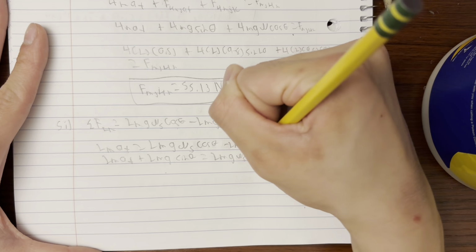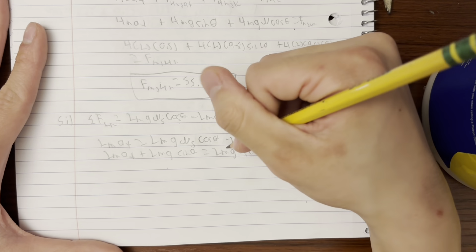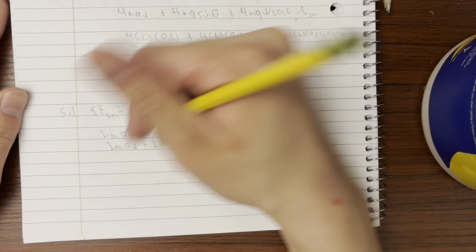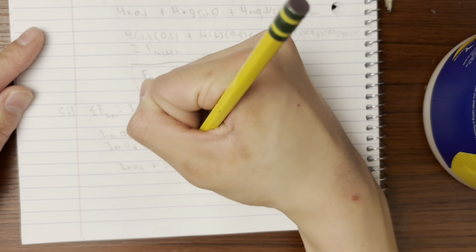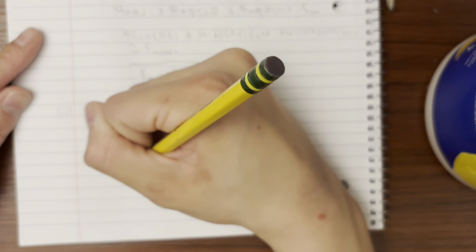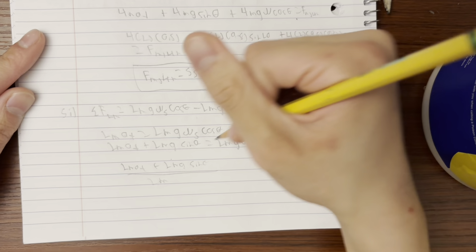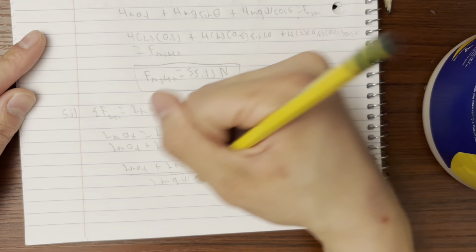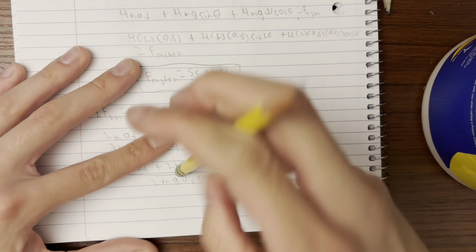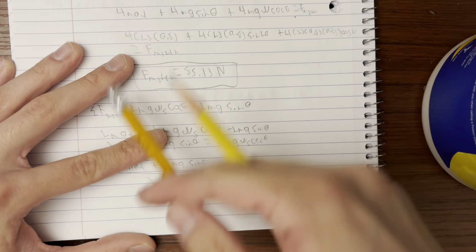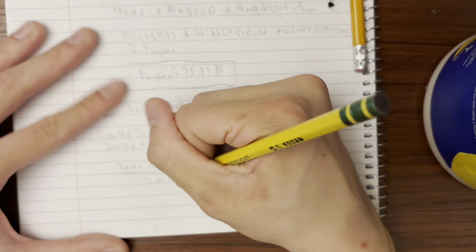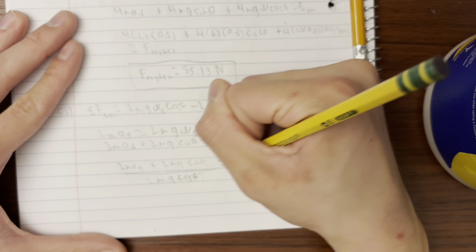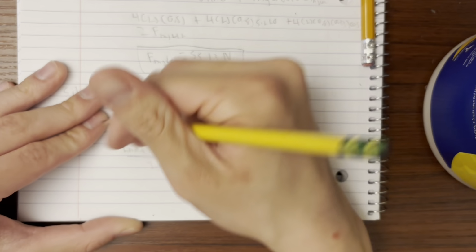I could divide both sides by 2mg cos theta. So now you have 2m ax plus 2mg sine of theta over 2mg cos theta on the denominator, which is equal to mu of s. Then we just plug numbers in.